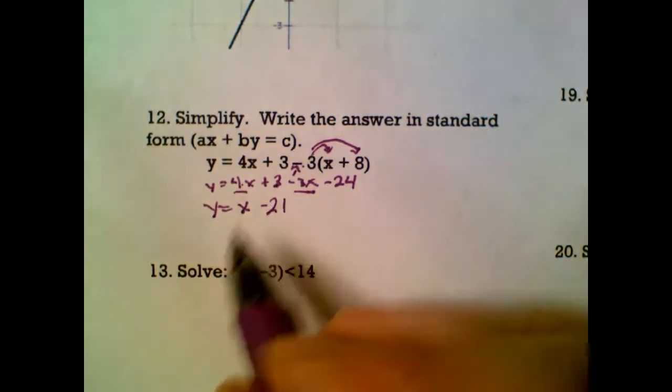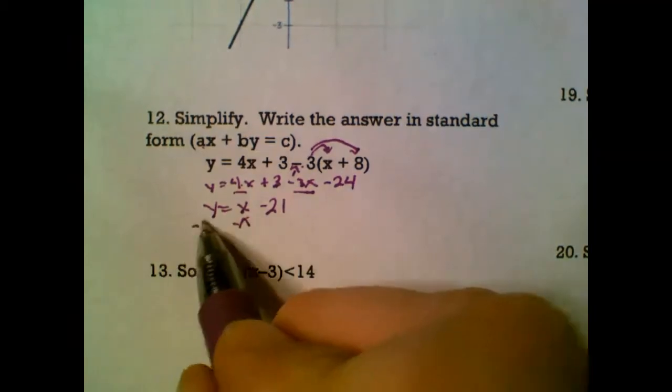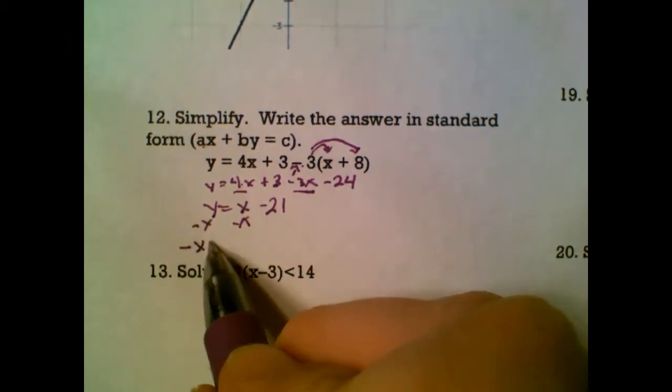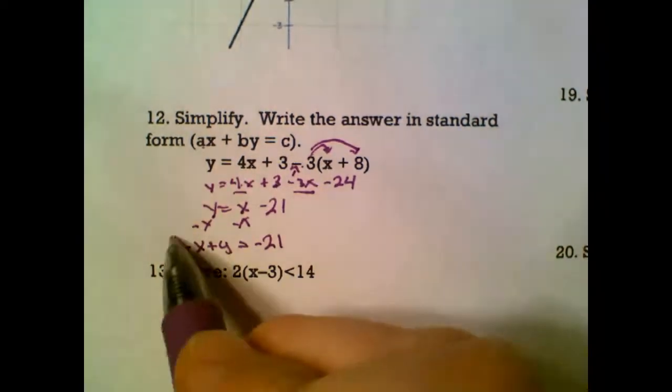Okay. Next step is to move this x over here, so we can get that on this side with the y, so we'll subtract the x. So what we have is -x plus y is equal to -21. And now we're in standard form. There's your answer.